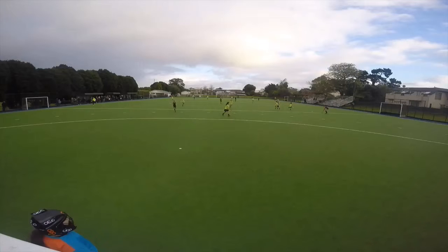So you should always expect that if I'm a left wing, if I'm running up the field, I should always be expecting my left half to be supporting me from behind. So if I turn and need a pass, then that left half should be free and ready to take the ball. So let's have a look at the first one, and then we'll go back and analyse it.